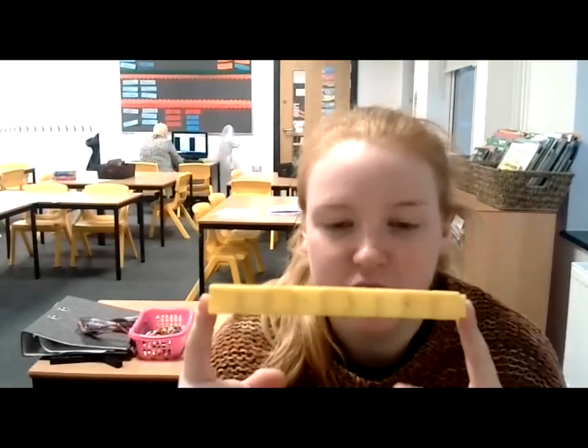Fantastic. I'm just going to stop sharing my screen because we're going to do a little bit of fluency, and we're going to carry on from where we started yesterday. So we are going to do our number bonds up to 9. So 9 is our whole. What is my first number bond going to be? So our first number bond, working systematically, is going to start with 0. So 0 plus how many more equals 9?